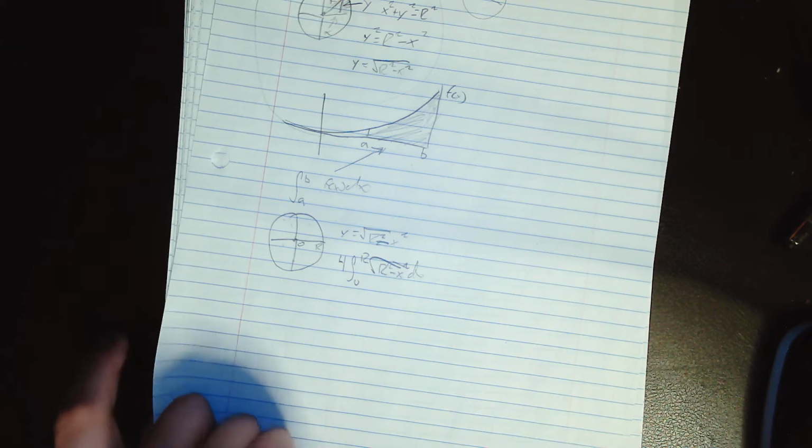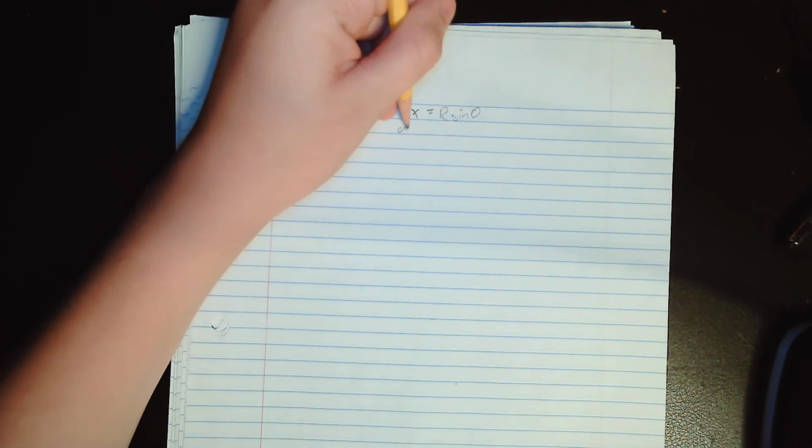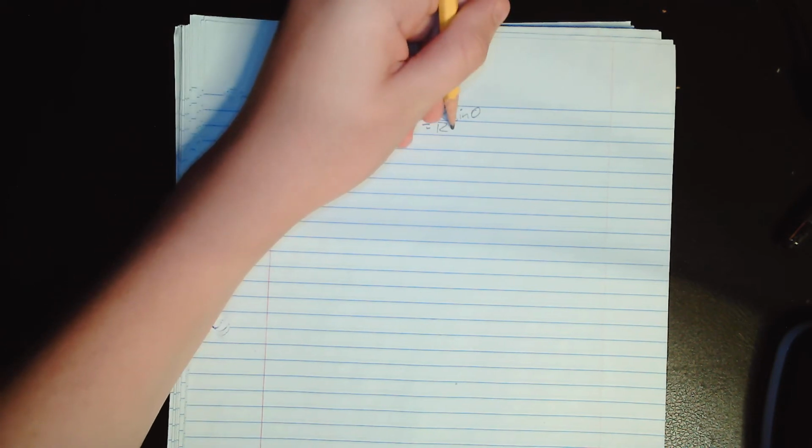So now I'm going to show you how this turns into the simpler form pi r squared. So here's how we actually find the area. We're going to start with 4, integral of 0 to r, square root of r squared minus x squared dx. So we're going to do a bit of a change of variable here. We're going to let x equal r sine of theta, so dx equals r cosine of theta d theta, like that.